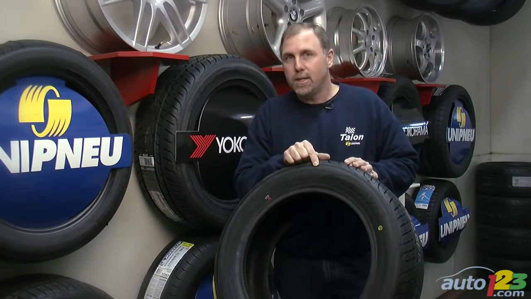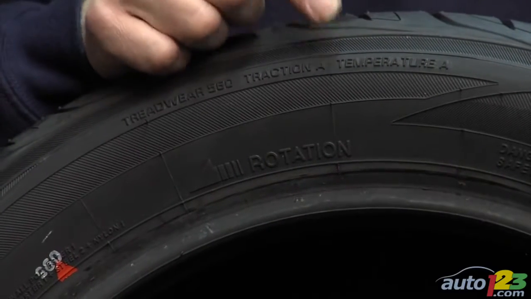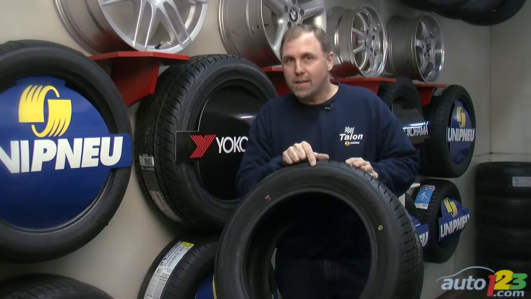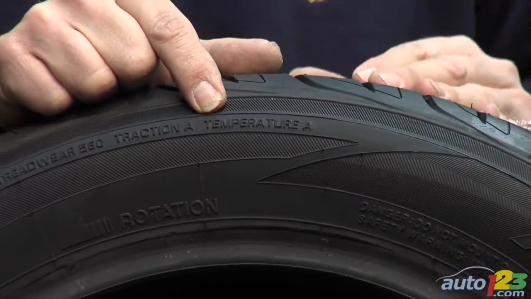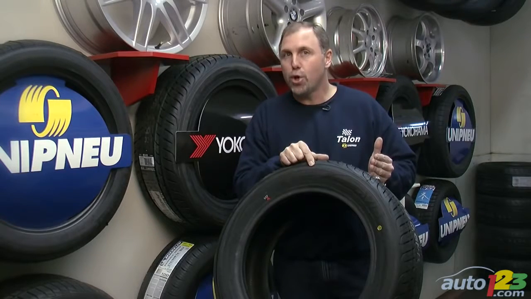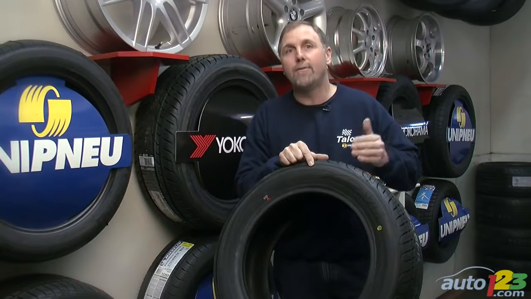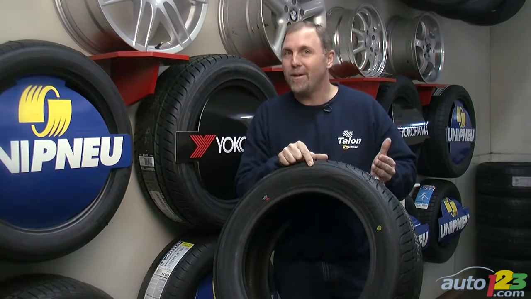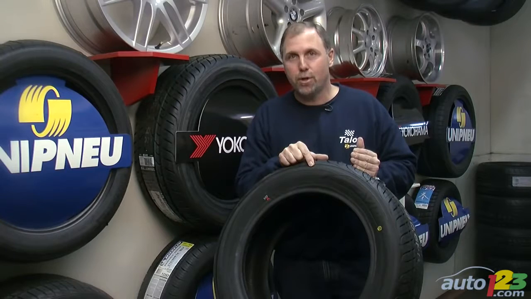The last indicated feature is temperature, and this can be temperature A, B, or C. This is to describe how well the tire can dissipate heat. So a temperature of A would dissipate heat more quickly, and be able to deal with higher temperatures than a temperature B or C. Very few tires on the market have below a B temperature rating. High performance tires, which operate at higher temperatures under more extreme conditions, will typically have an A temperature.